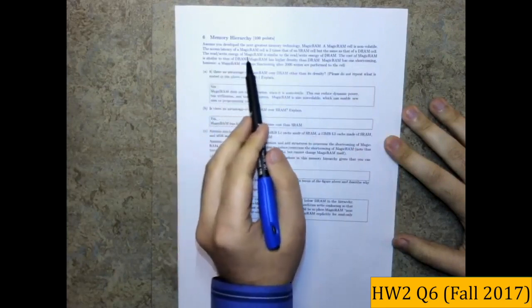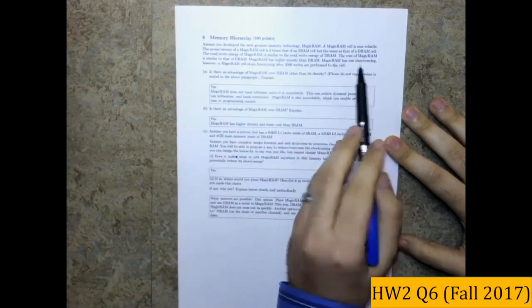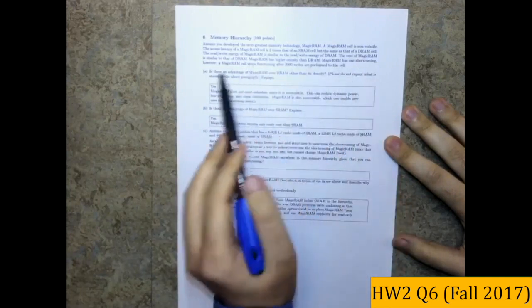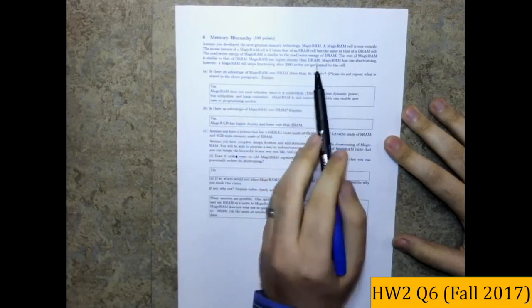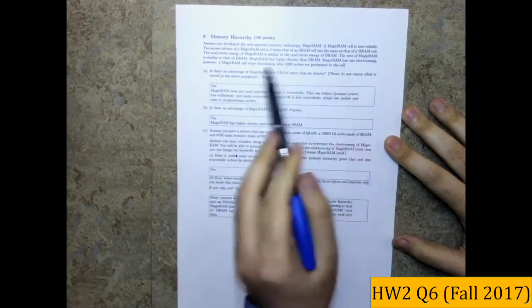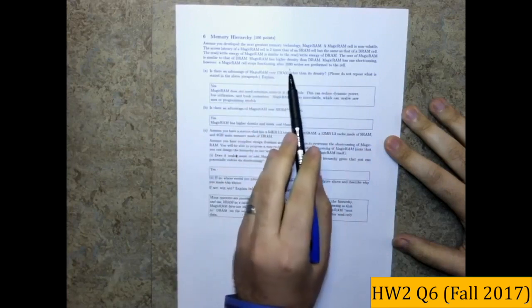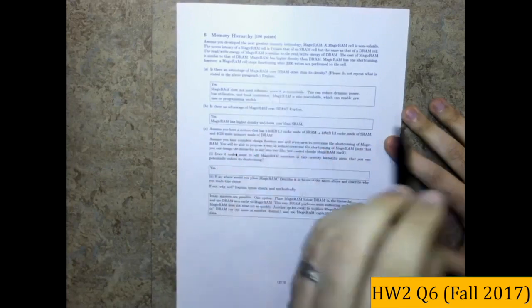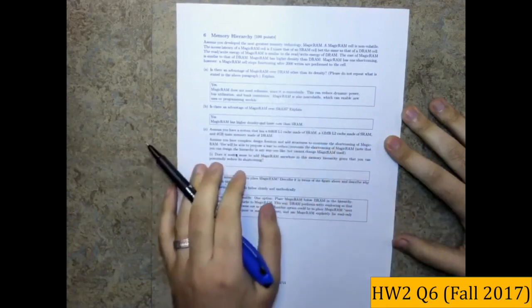The dynamic energy of magic RAM is similar to DRAM, and the cost of magic RAM is similar to DRAM too. And magic RAM has higher density than DRAM, but magic RAM has an endurance problem. It means that after 2,000 writes to a cell, the magic RAM is worn out.